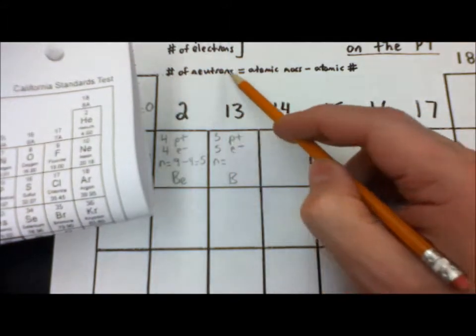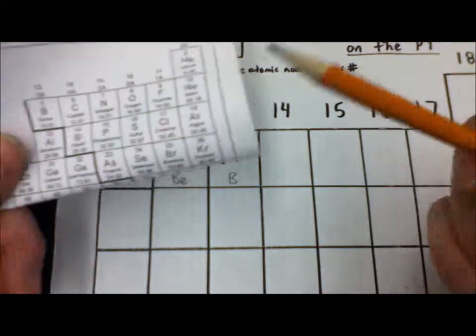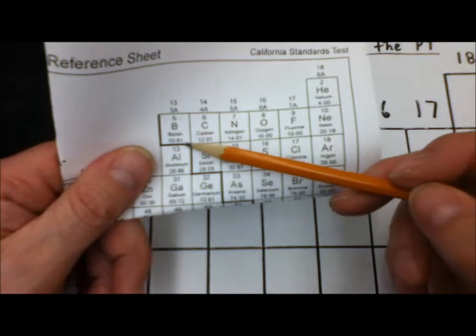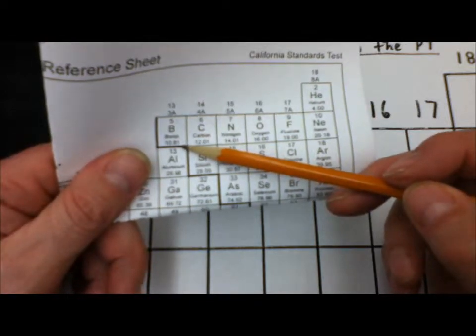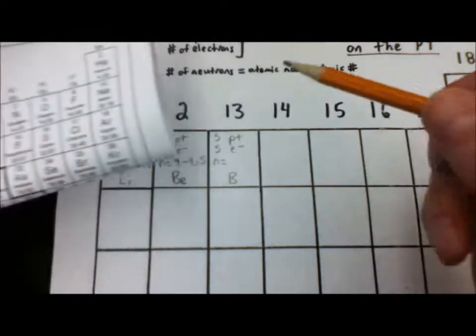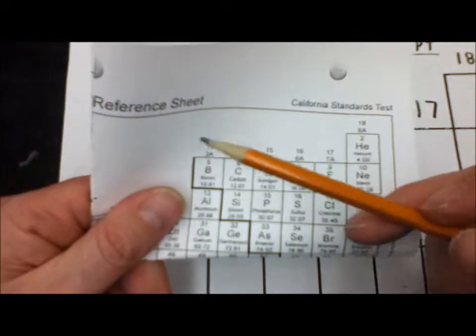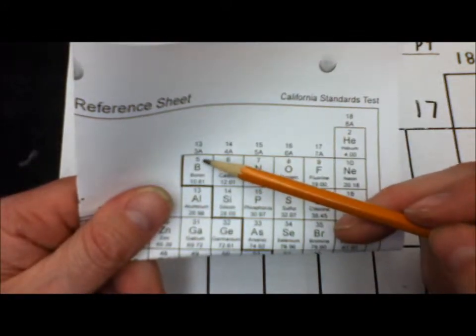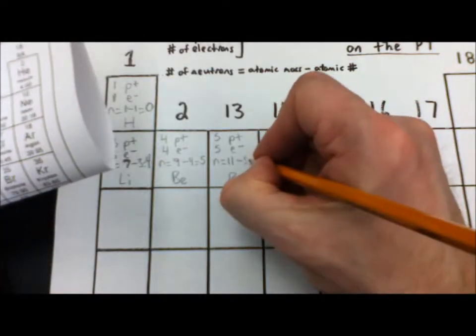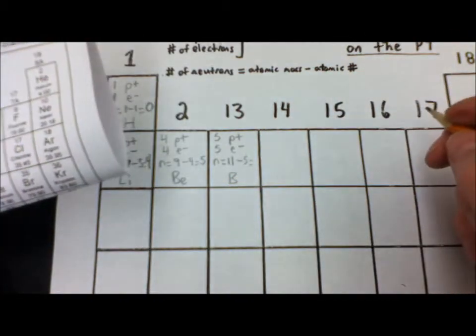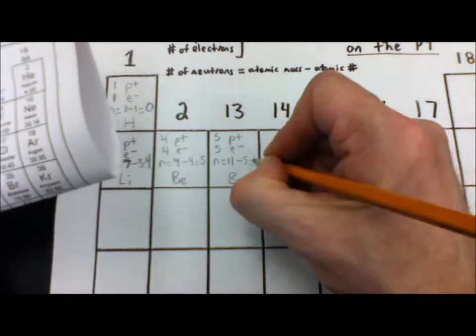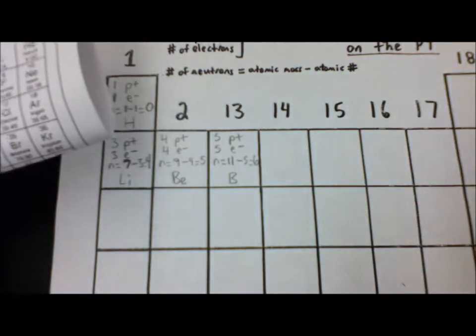Again, use this formula right here. So take the atomic mass, which is 10.81, and round it. We round that to 11. And we subtract the atomic number from that, which is 5. So 11 minus 5. And that gives us an answer of 6. So boron has 6 neutrons in it.